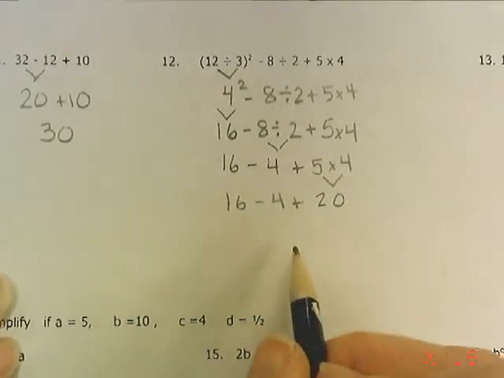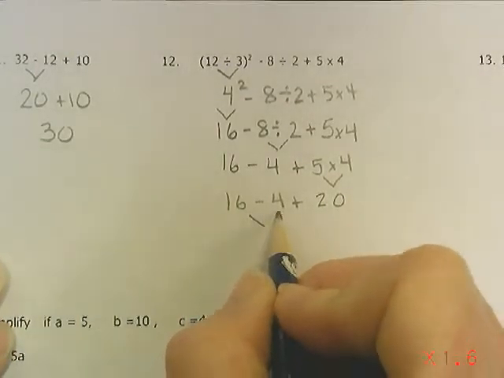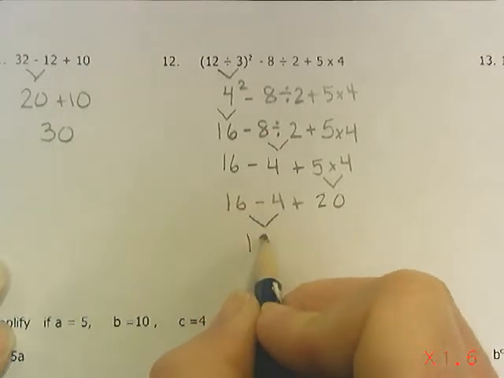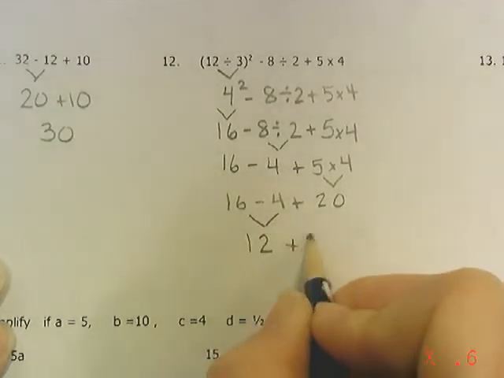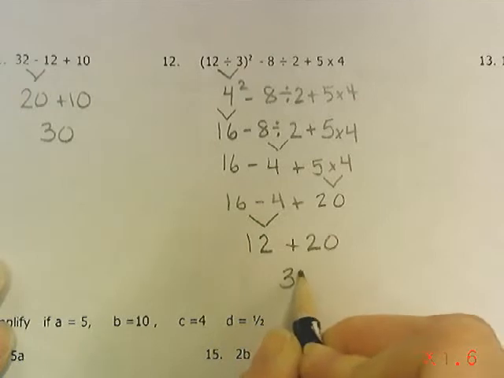From here we're left with adding and subtracting. Subtracting is on the left first, so we'll do that. 16 minus 4 is 12. And then 12 plus 20 is 32.